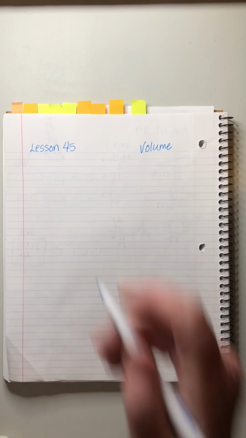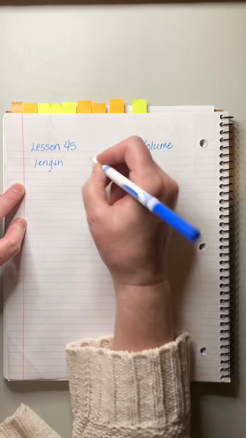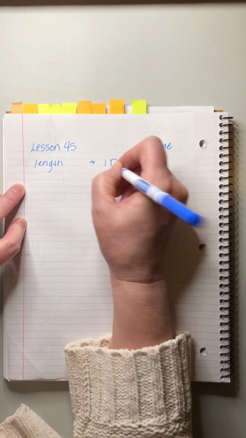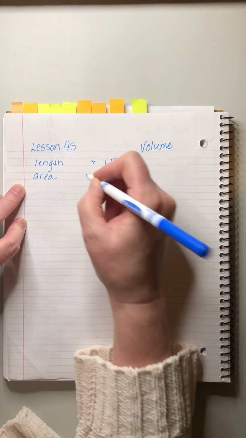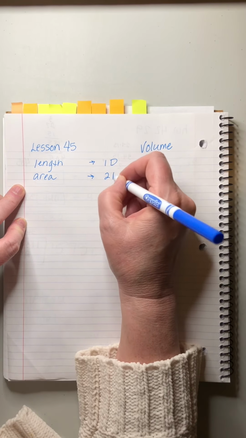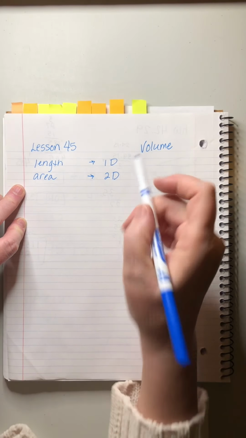Lesson 45 is about volume. Now, we've learned how to measure length, and that is one-dimensional. And we've learned how to measure area, and that is two-dimensional. The best example of length is a piece of string.